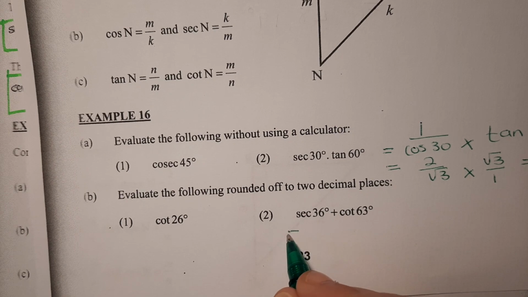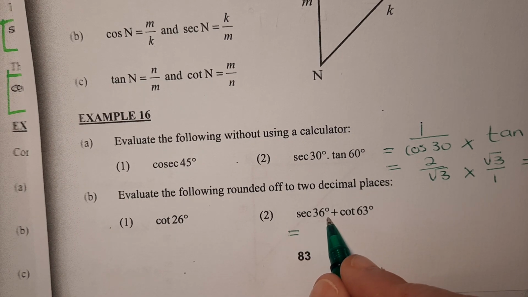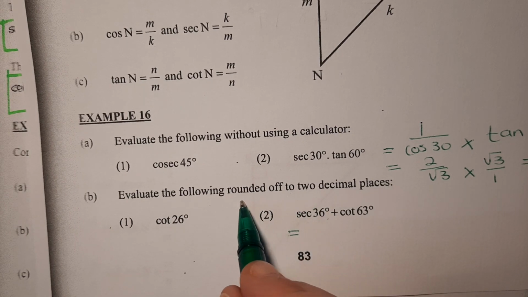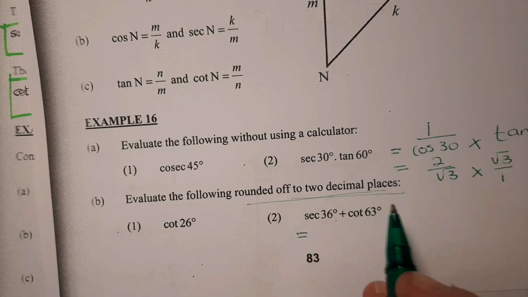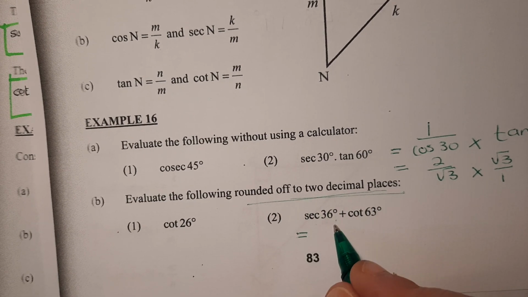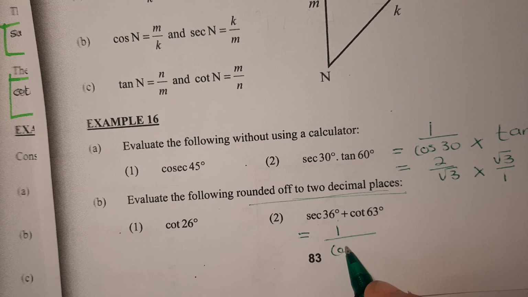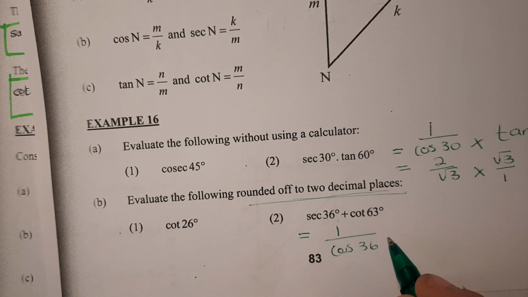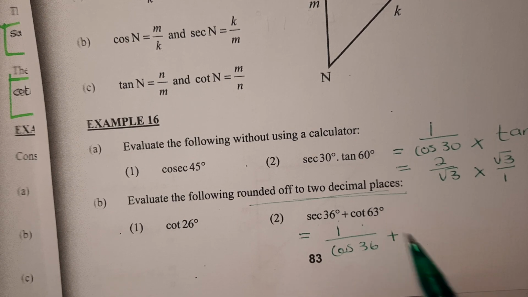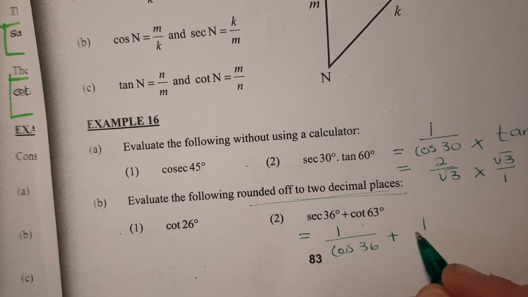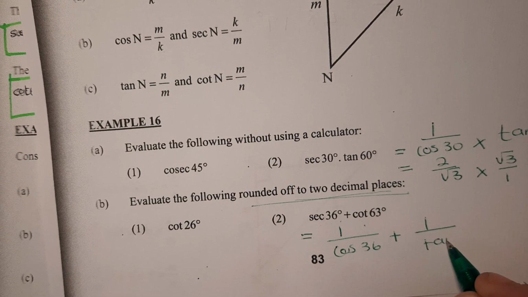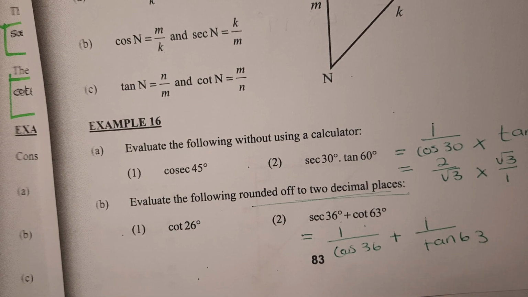Let's look at this one. Sec of 36 degrees. We have to round off to 2 decimal places. So sec of 36 will be 1 over cos of 36. And cot of 63 will be 1 over tan of 63.